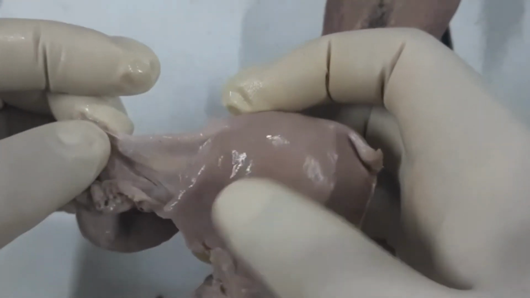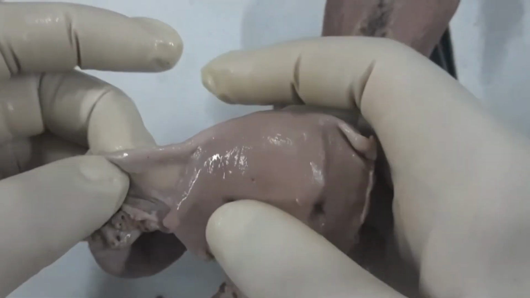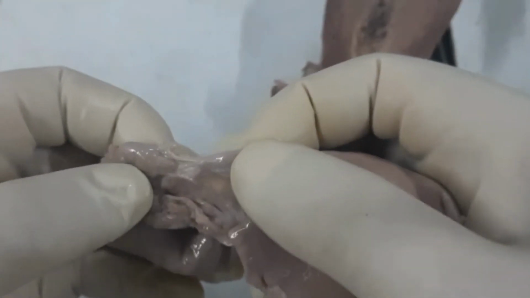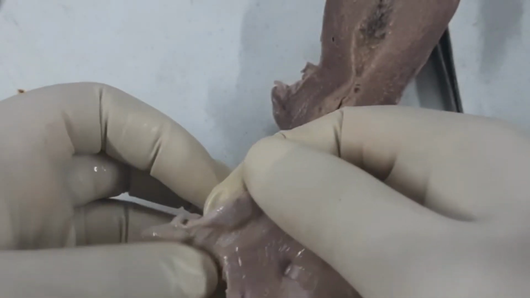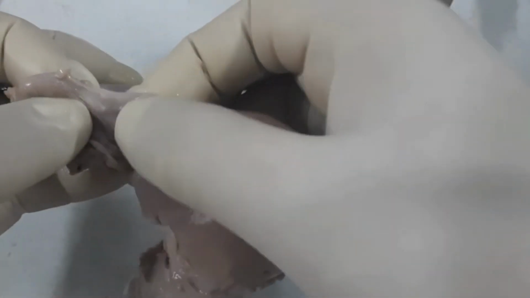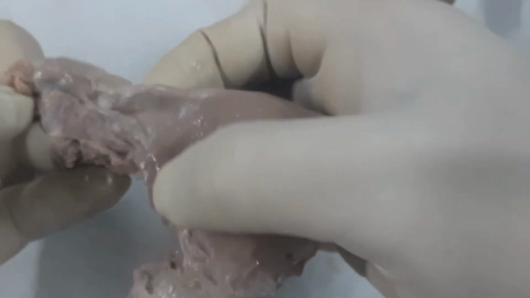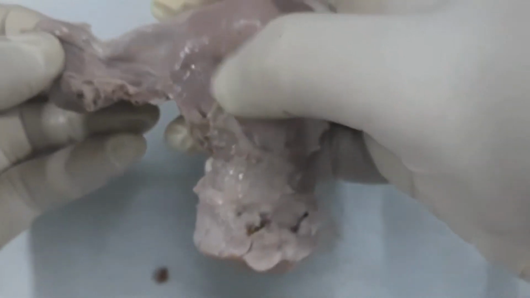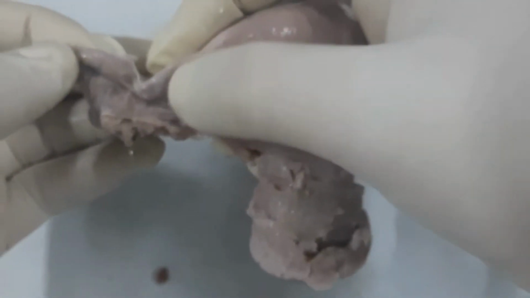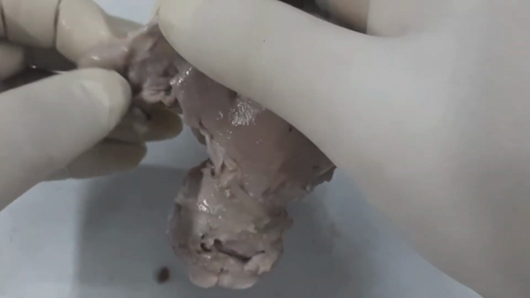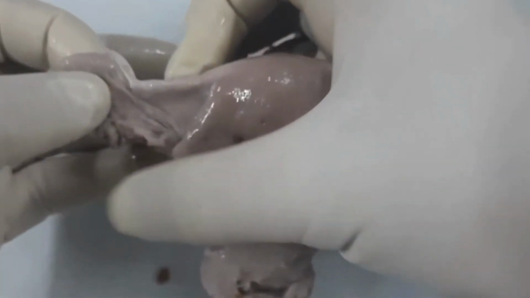The peritoneum covering the anterior surface will reflect back from the fundus and go backside. So this will be the double fold of the peritoneum. See this double fold of peritoneum. It is a fold of the peritoneum which extends from the lateral margin of the uterus up to the lateral wall of the pelvis. In its lower part, the broad ligament is not there, okay? It is not present there.